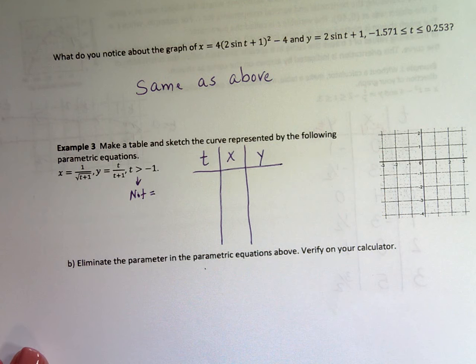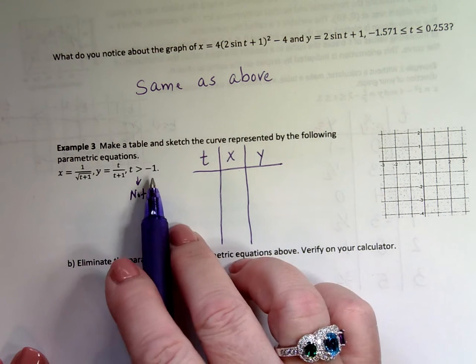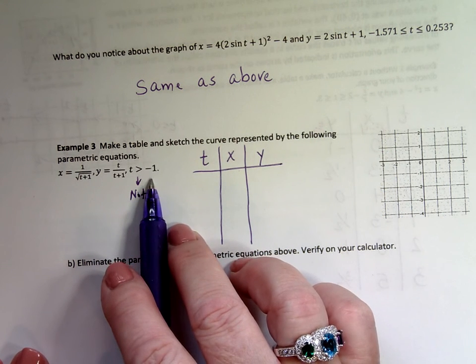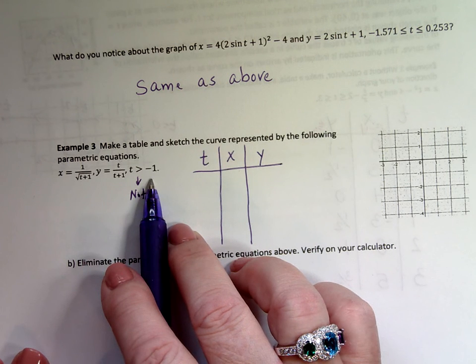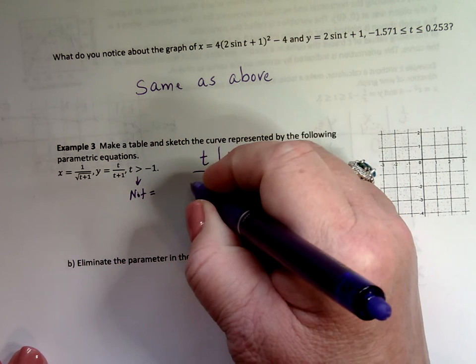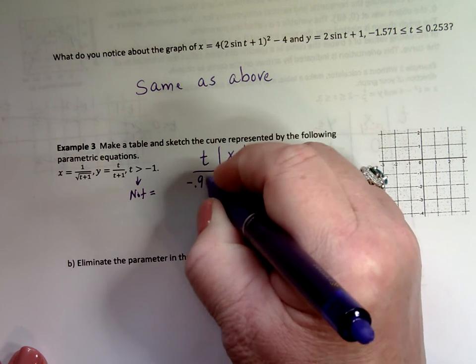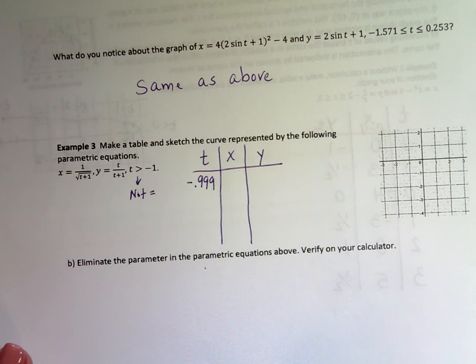So for this one, I can't start with -1. I'm going to start with, actually maybe I should, even though it doesn't exist. So maybe we'll put in -0.999. Something close to -1. If I do that in my calculator, let's see.